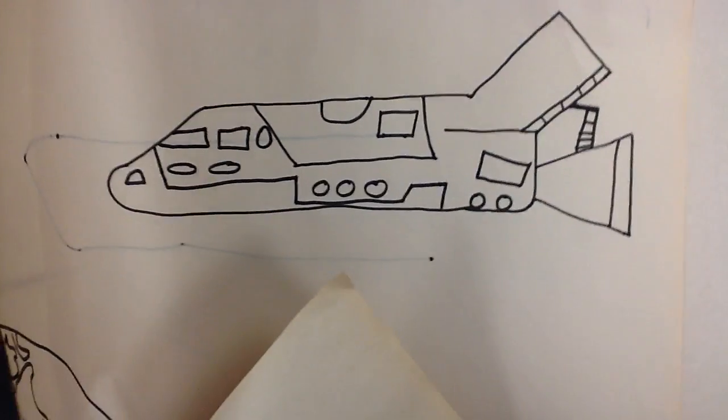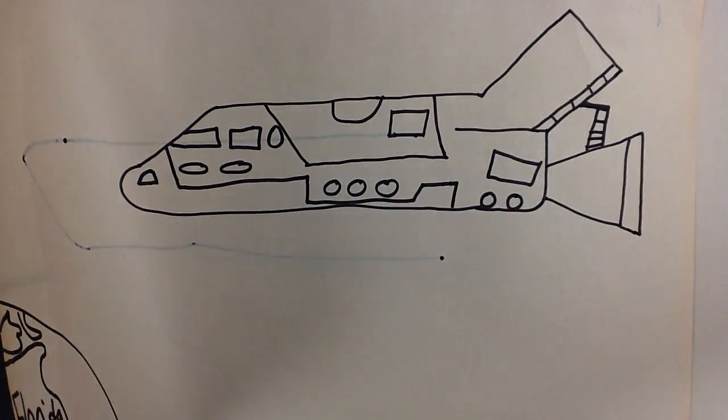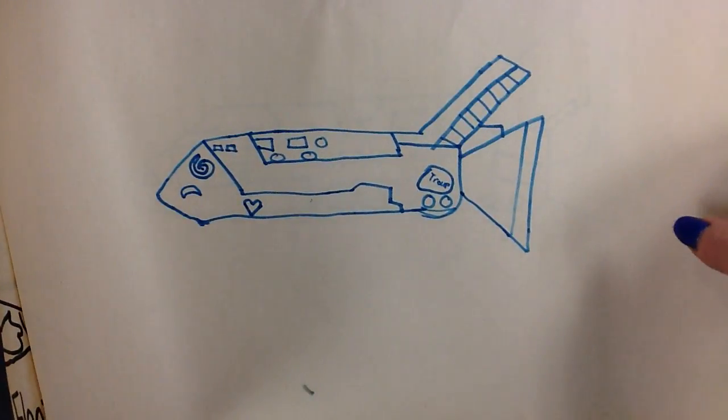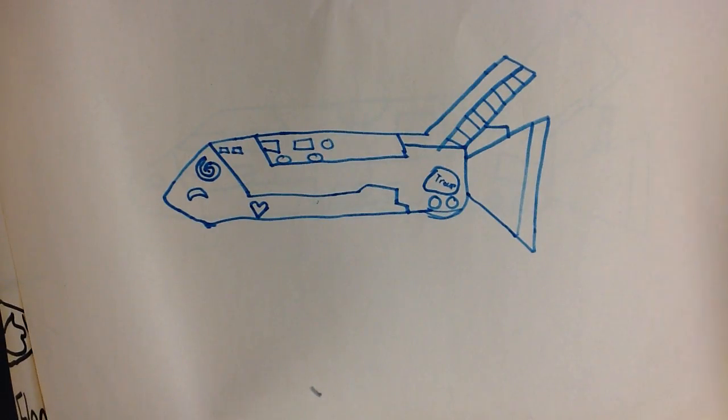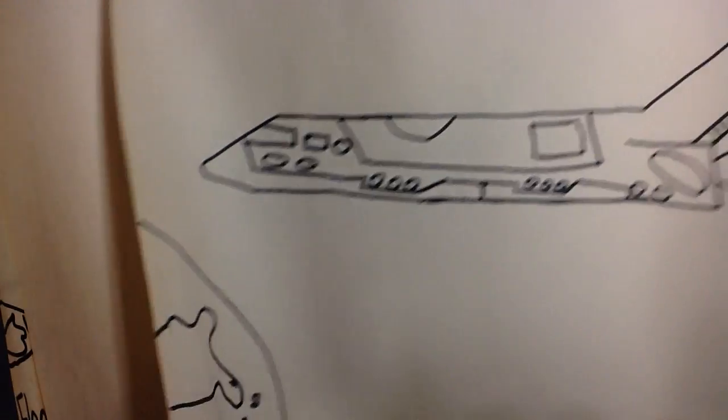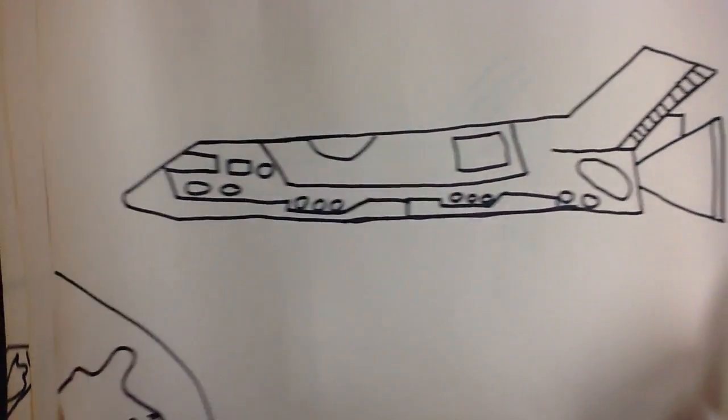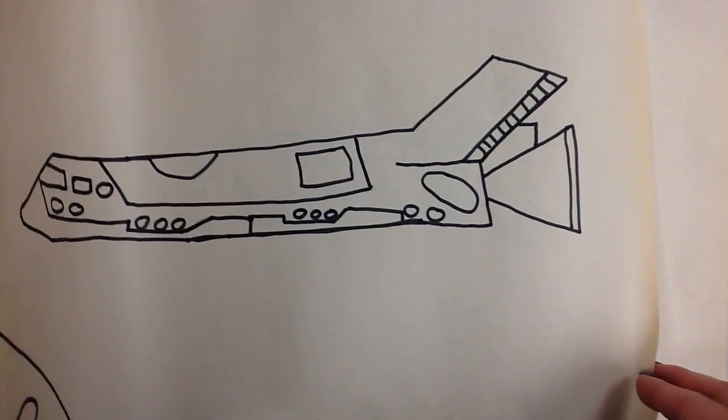Here's some of our 4th graders today, and we are all celebrating because it is what? Yeah. Okay. And this is a giant one right here.